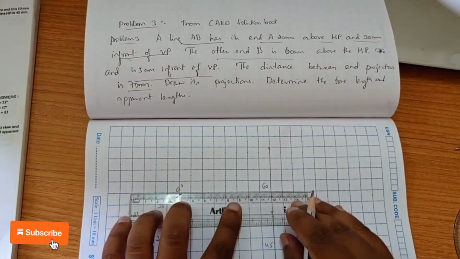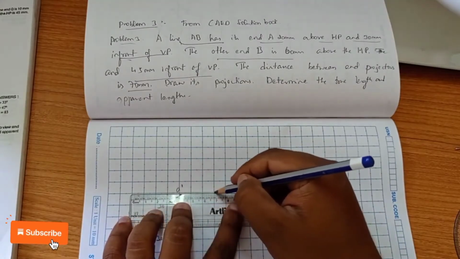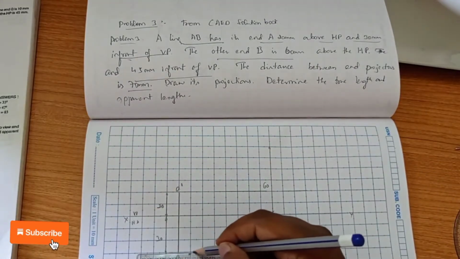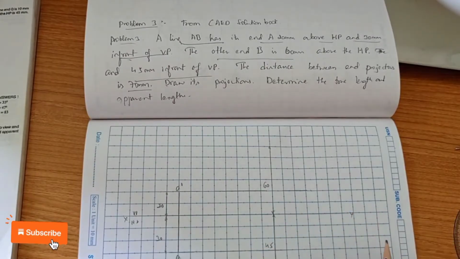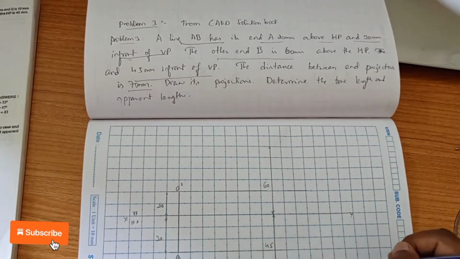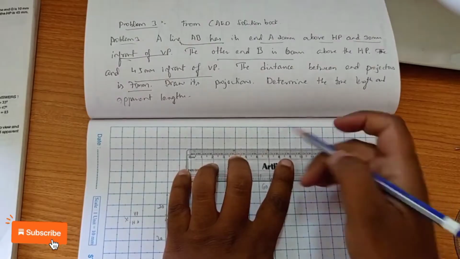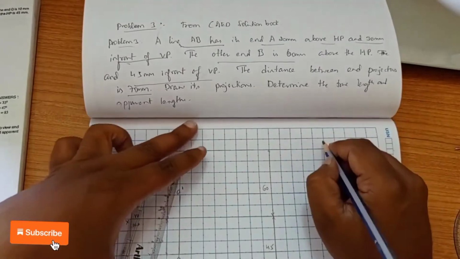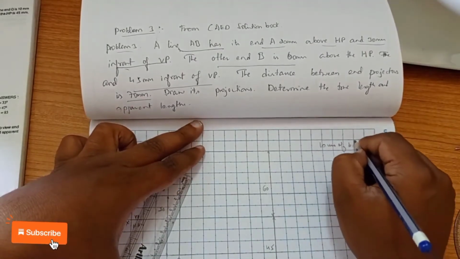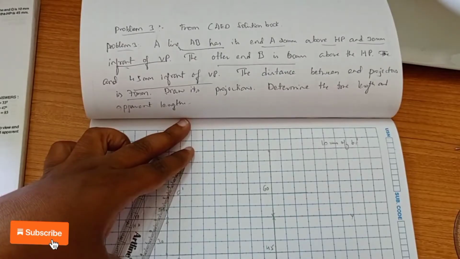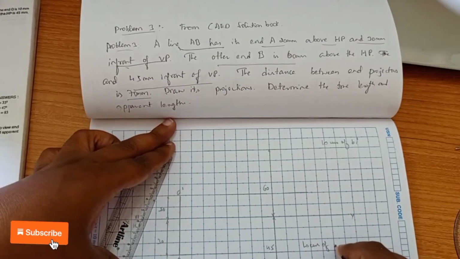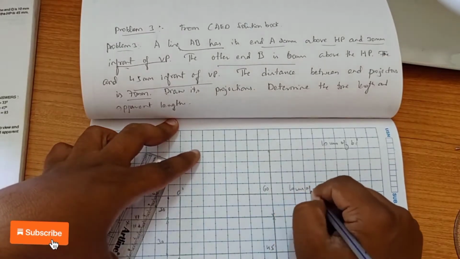Now I am going to draw the locus lines here. Okay, this is locus of B1 dash, this is locus of B2, and this is locus of A dash.